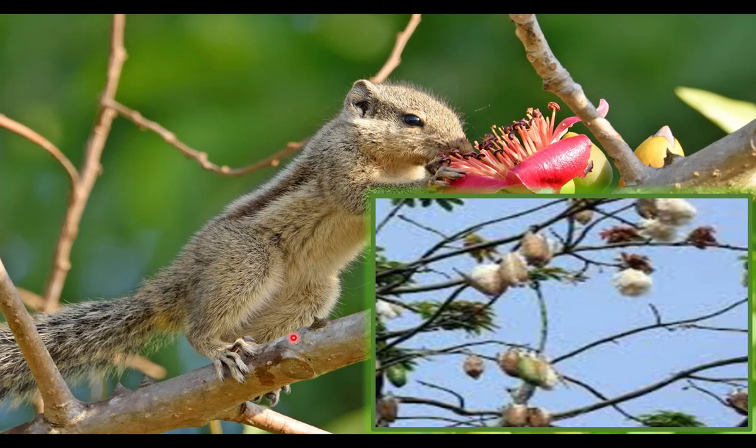Pollination is the first activity for the fruit formation in sexually reproducing flowering plants. In this part, we learned about what is pollination and the types of pollination. We have also learned the agents of pollination. In the next part, we will discuss fertilization.